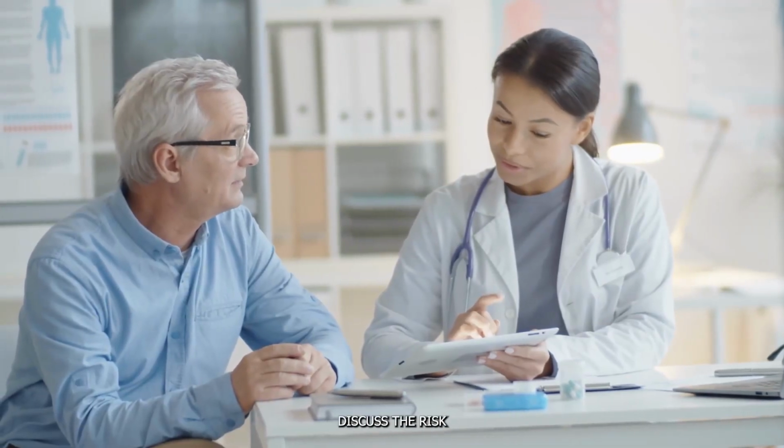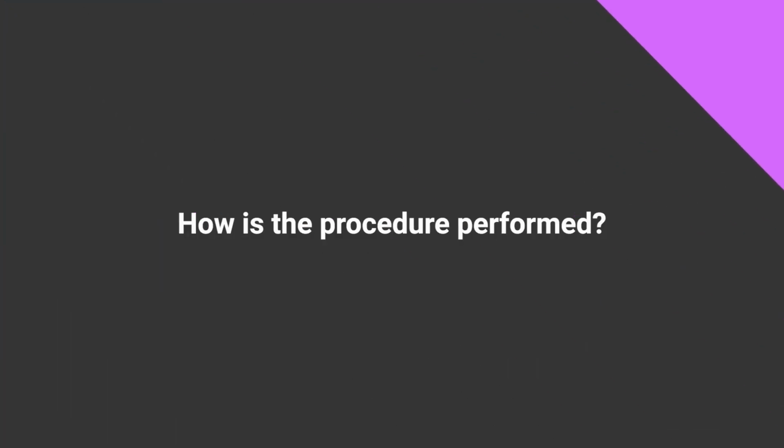Then you will be taken into a room with a specialist doctor known as a radiologist, who will explain the procedure, discuss the risks with you, and ask you to sign a consent form which will give permission for them to perform the test.